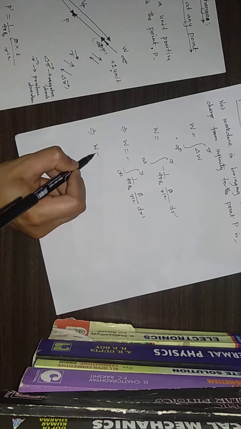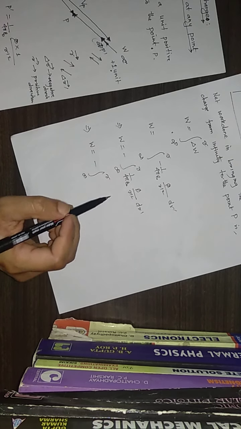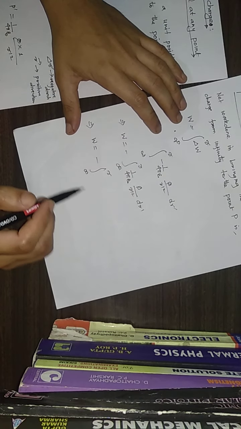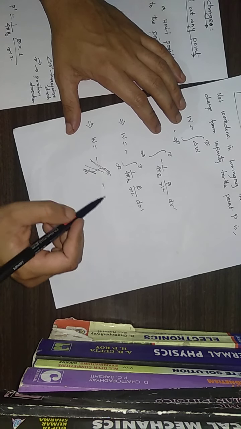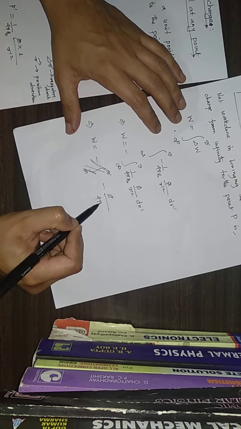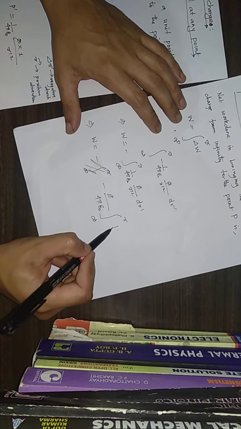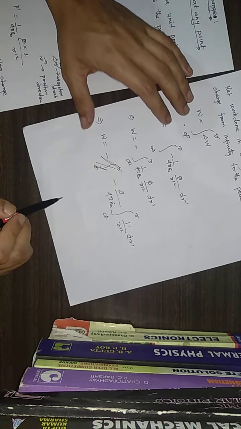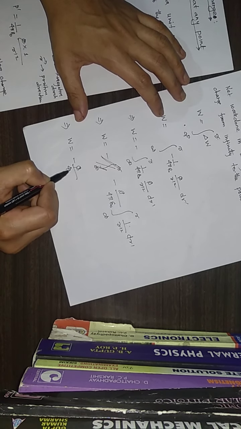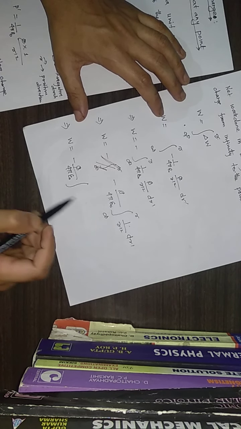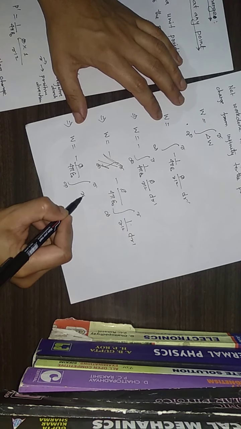It becomes work done is equal to minus, infinity to r. Okay, let us take the constant outside. Minus is a constant which comes outside. Q is constant. Q by 4 pi epsilon 0 is constant. So infinity to r, 1 by r dash square dr dash, which is the variable here. So if you integrate it, you get minus q divided by 4 pi epsilon 0. What is the integration of this?